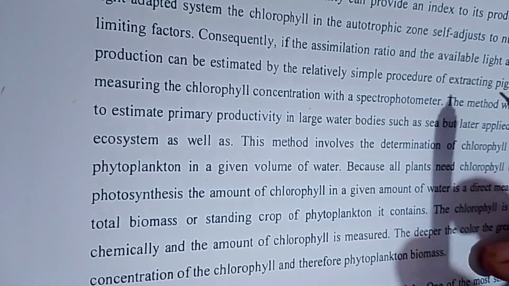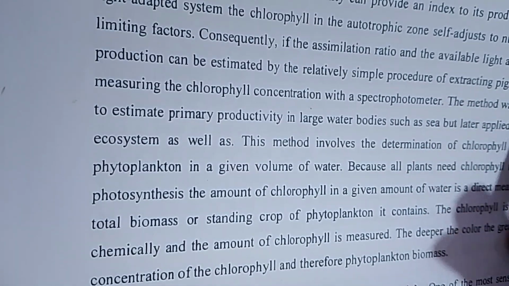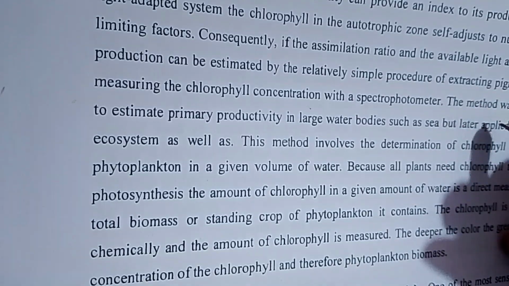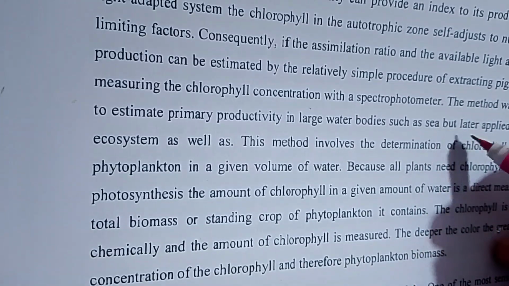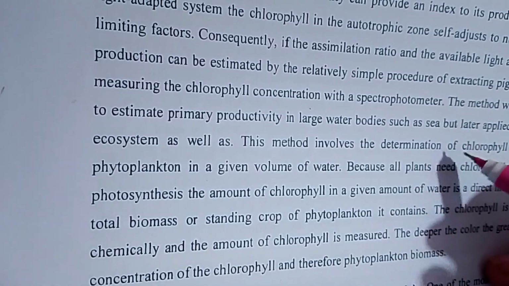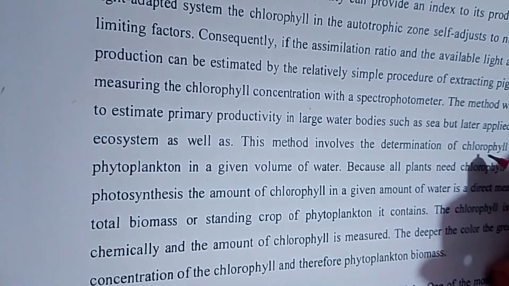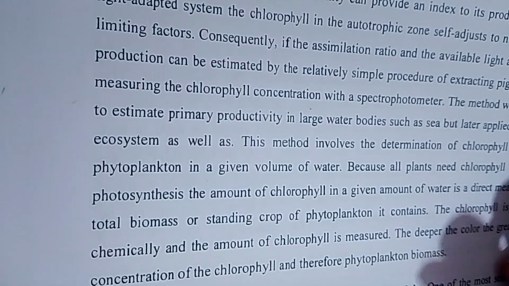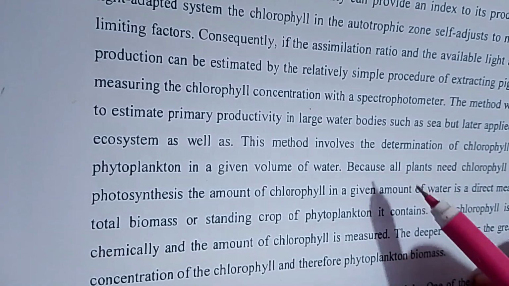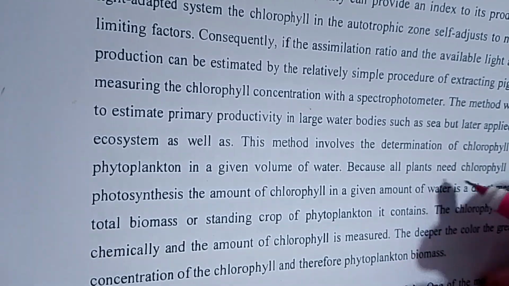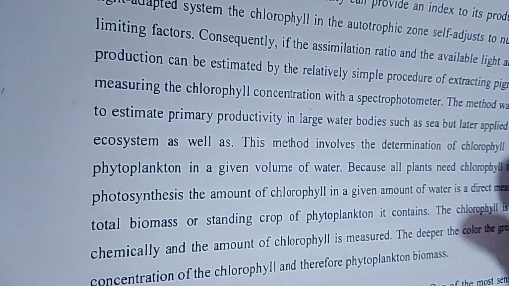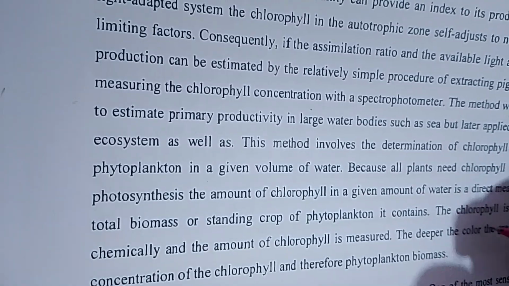Consequently, if the assimilation ratio and available light are known, gross production can be estimated by the relatively simple procedure of extracting pigment and then measuring the chlorophyll concentration with a spectrometer. The method was first used to estimate primary productivity in large water bodies such as the sea, but later applied to terrestrial ecosystems as well.